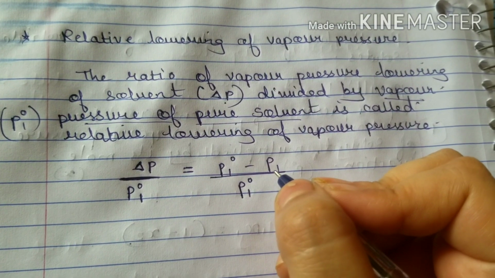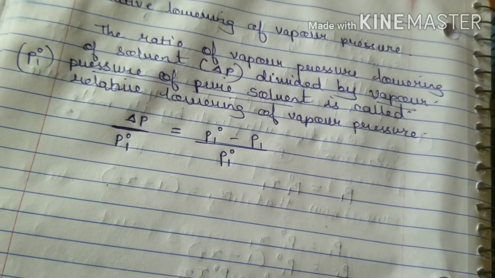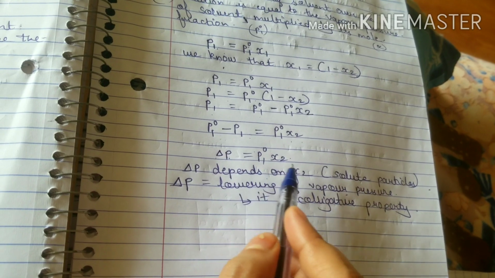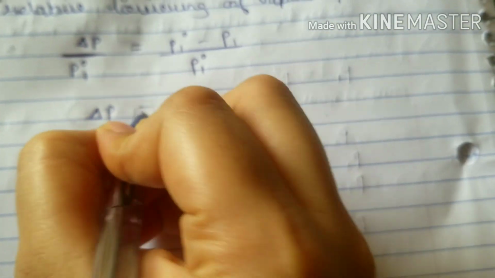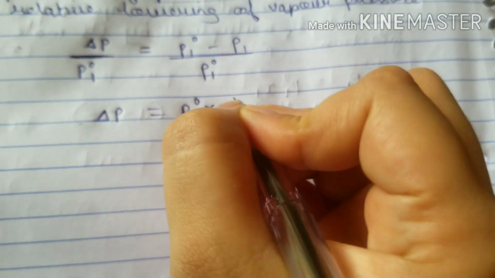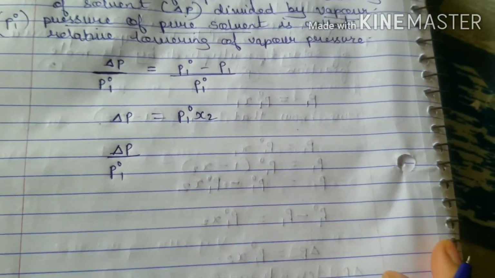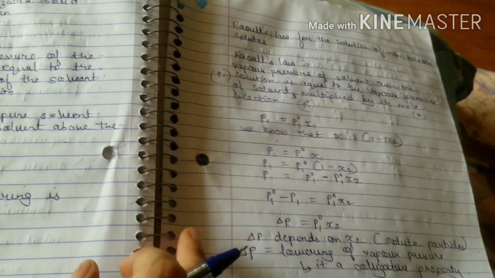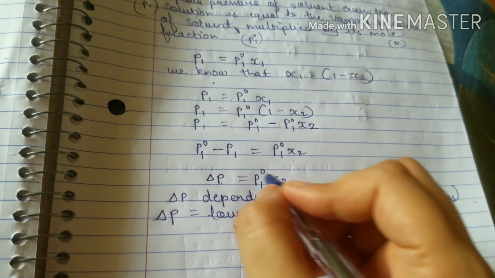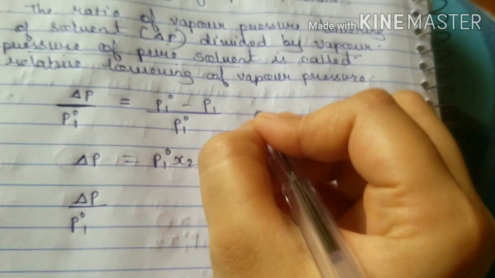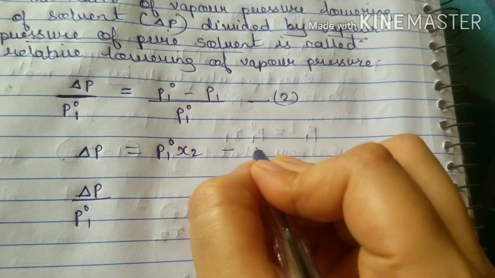Now if you look at the previous equation, delta P is equal to P1 naught X2, right? So just substitute there. We know that delta P is equal to P1 naught X2. If you want, you can consider that as equation 1. I'm talking about this equation: the lowering of vapor pressure, delta P is equal to P1 naught X2. Take it as 1. And this is your equation 2, and this was equation 1.